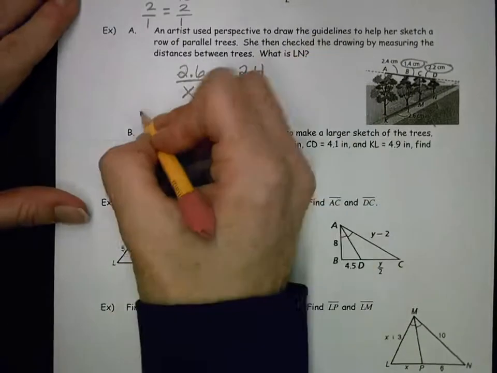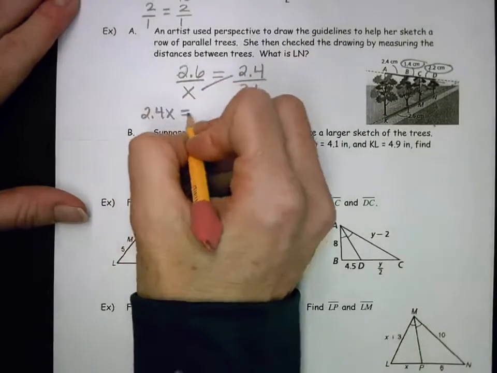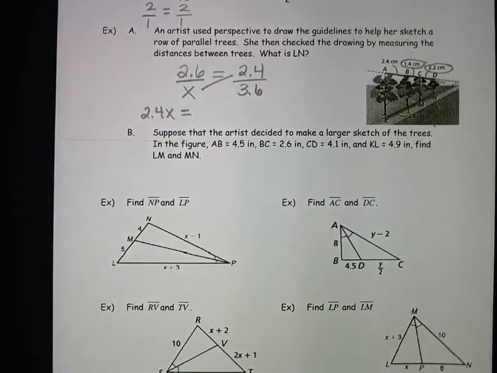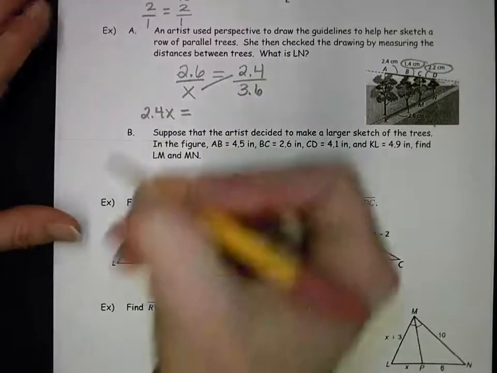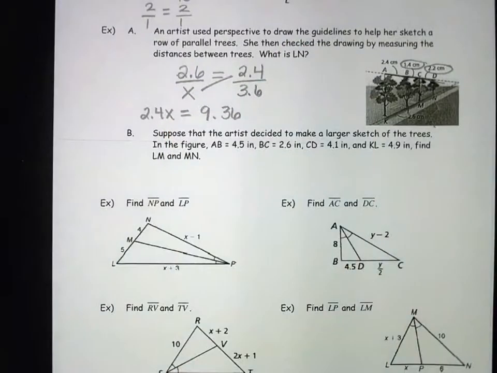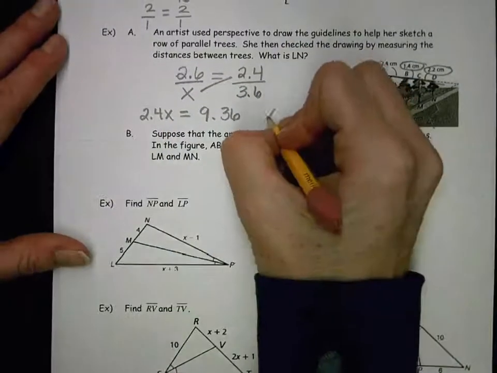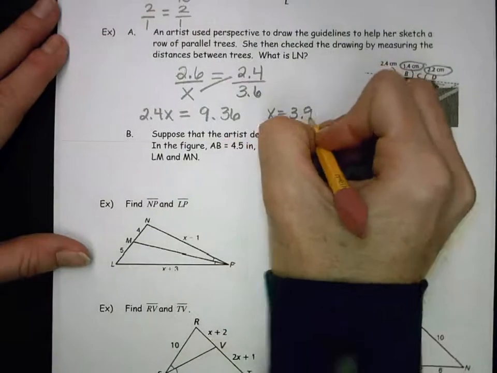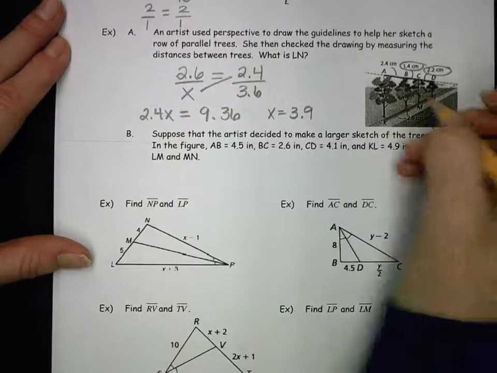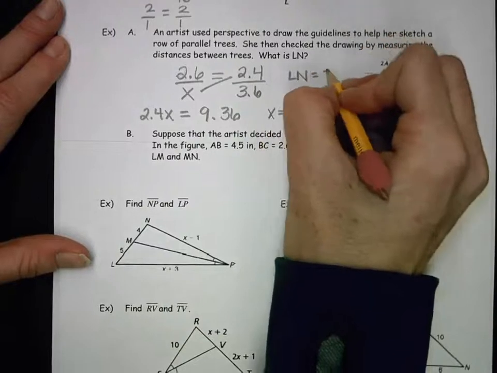So we have 2.4x, and that equals 2.6 times 3.6. When you multiply those two, you get 9.36. You then divide by 2.4, and X is going to be 3.9. Because we called all of LN X, we then know that LN will also be 3.9.